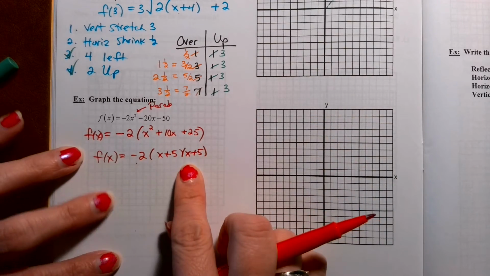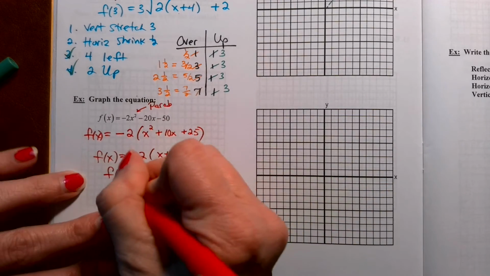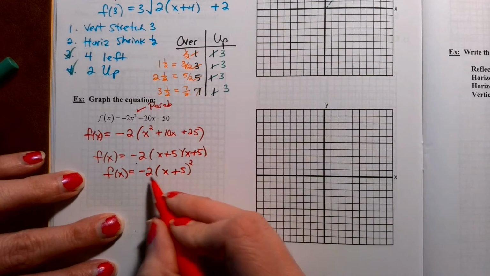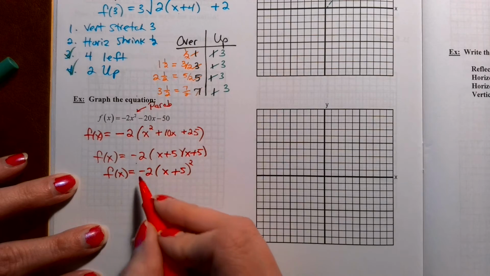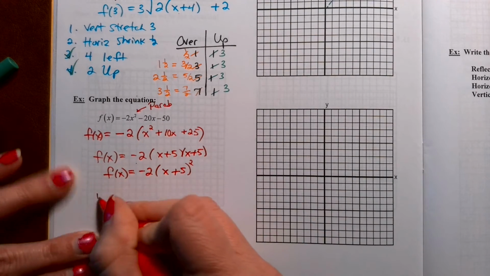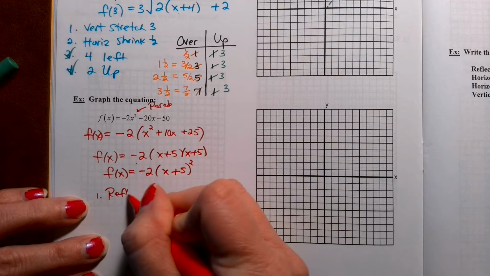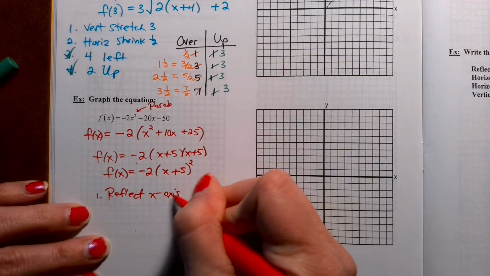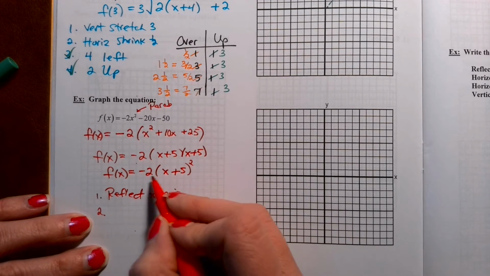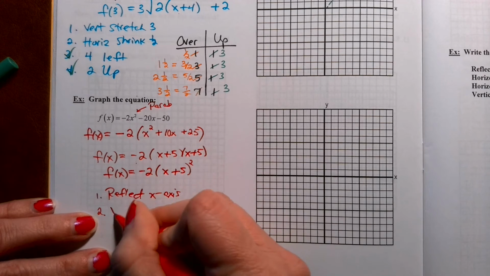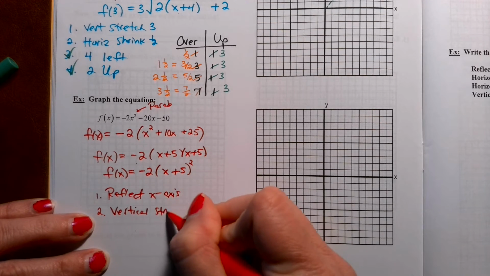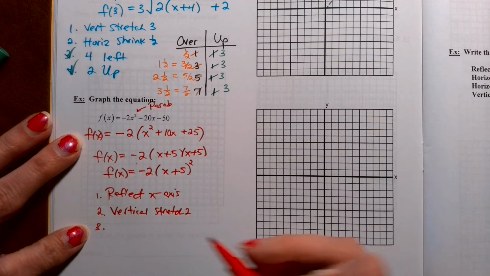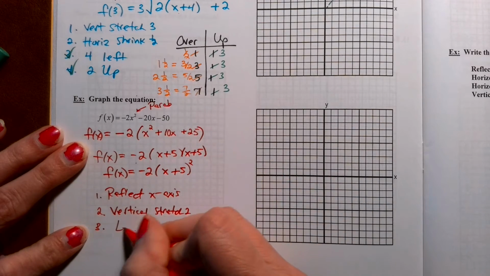But remember, everything in this chapter has been quantity squared. There's a special form that we call that, and this form right here allows me to see the transformations. So there's 1, 2, 3 things, and in the correct order, number 1, which axis would this be reflecting over? Yes, the x-axis. Step number 2. What does that 2 represent? That would be a vertical stretch by 2. And lastly, remember x-files, plus 5 means you're going to shift it left 5.